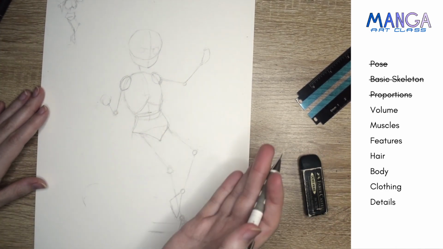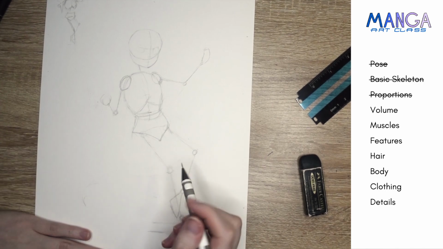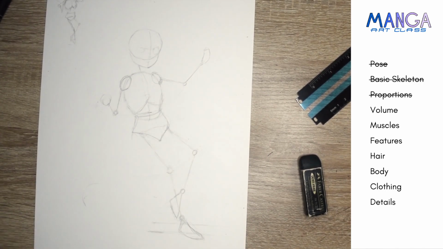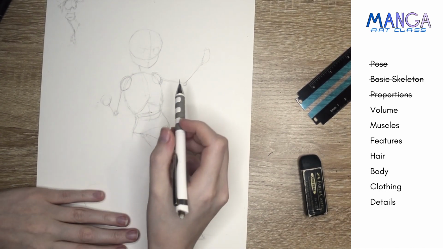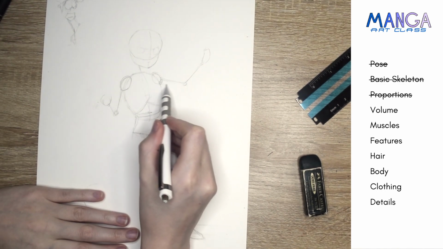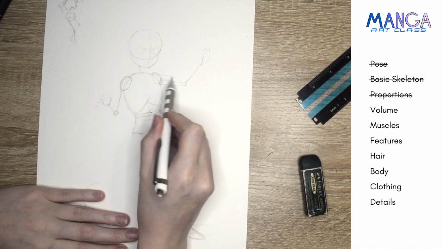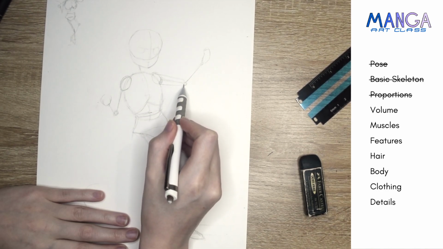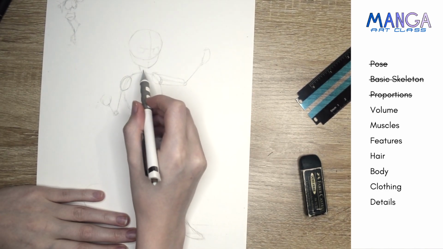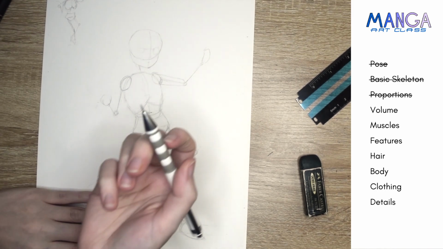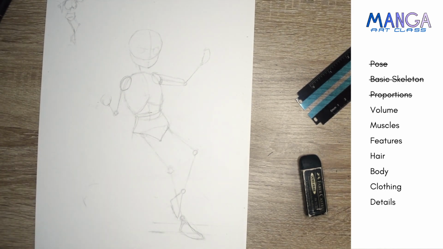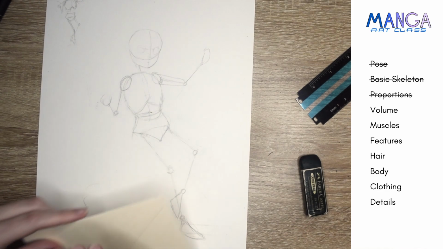So we now have our basic skeleton all put out here. So now we're going to work on building volume. So we've already established our pose, our basic skeleton, our proportions, and we'll be working on establishing volume. So we're going to make cylinders for the arm pieces. Just think of them as little cylinders. It's a good way to think about it in 3D, because it is going to be a 3D shape.